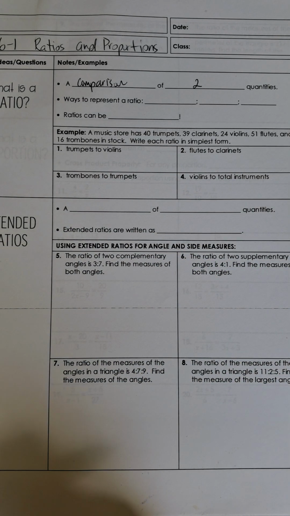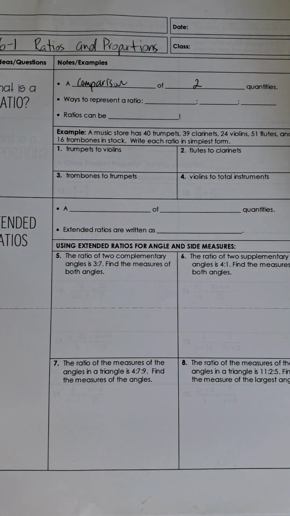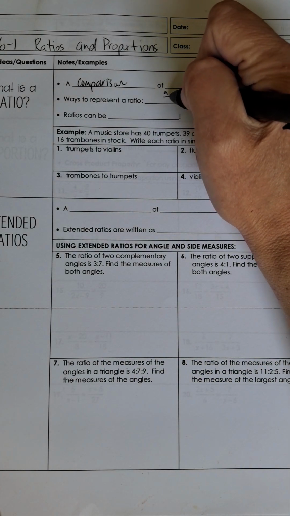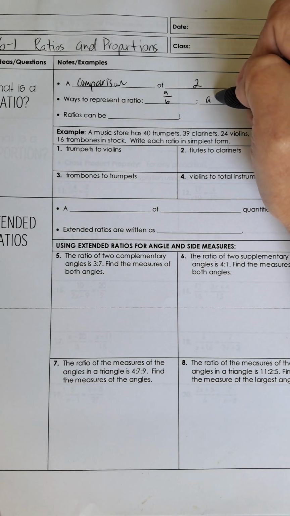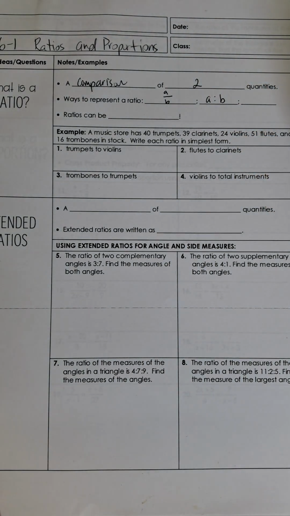Usually it is a fraction, say like you have A over B. Some people will put A with a little colon, B. That's A to B. Some people actually will write it A to B.